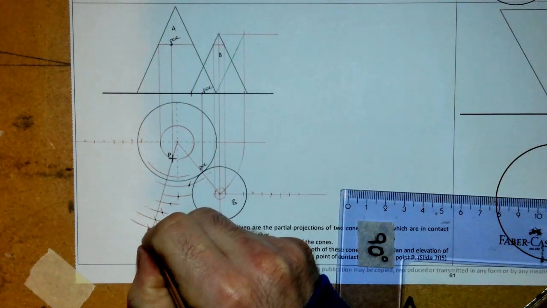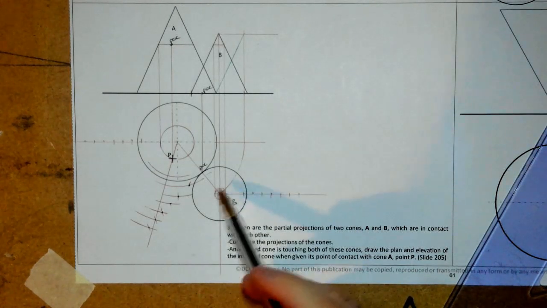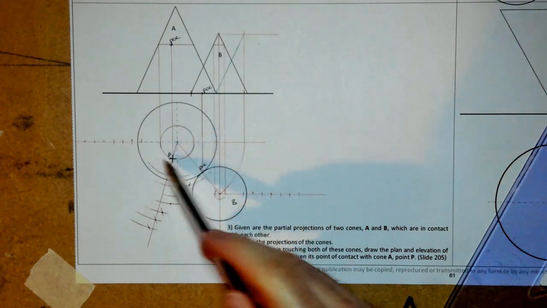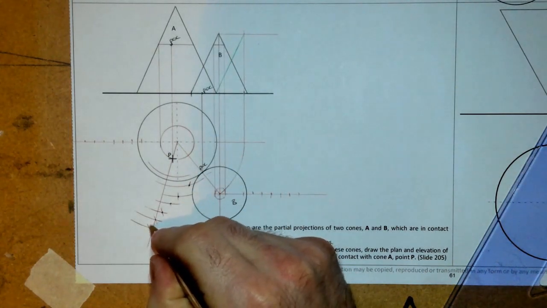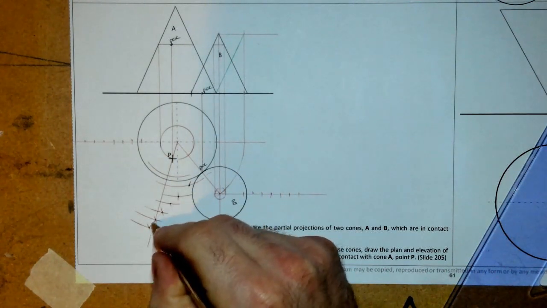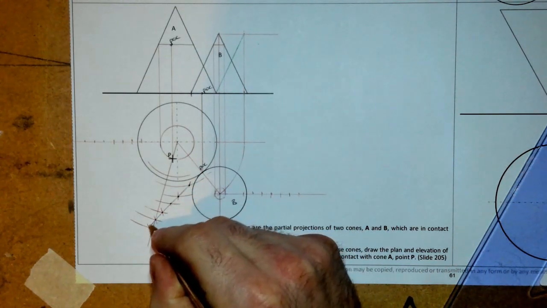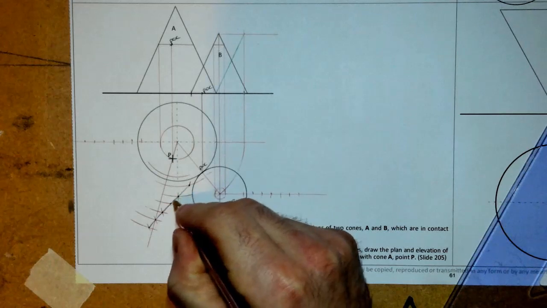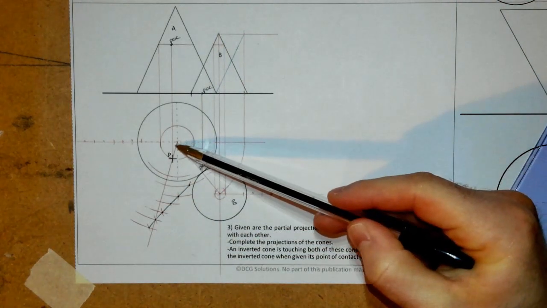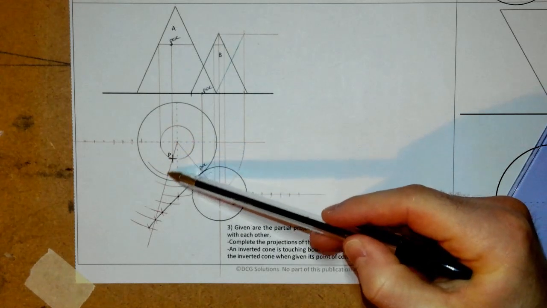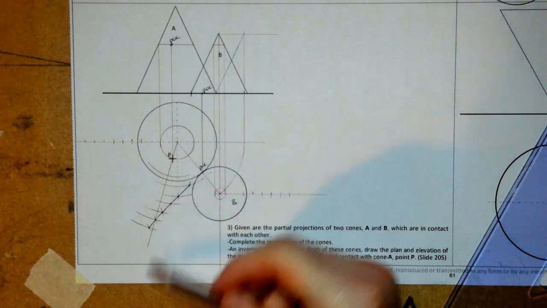So now what we've got, guys, is the path of a point that is equidistant from both the cutting plane that we found on B and the cutting plane that we found on A. So I'm going to sketch the path of that point. Having sketched that now, we knew that the centre had to be out along from the centre of cone A through the point of contact, out along there.